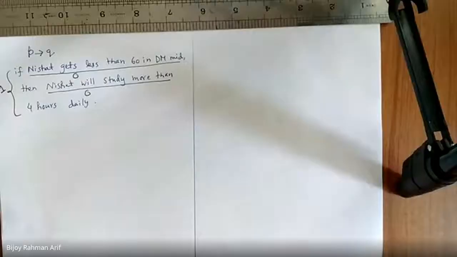What is the meaning of this? If Nishat doesn't get less than 60, then she doesn't need to study more than 4 hours. That means Nishat gets more than 60 and will not study more than 4 hours. So is there anything breaking? Does she break any resolution? What is her resolution actually?